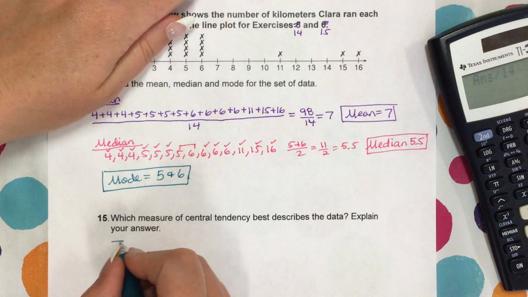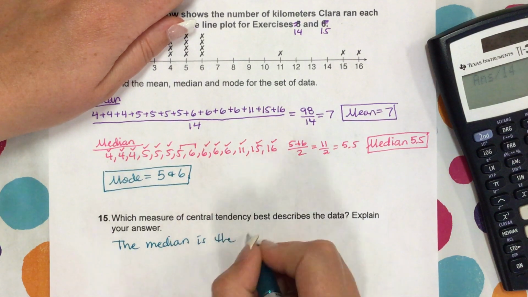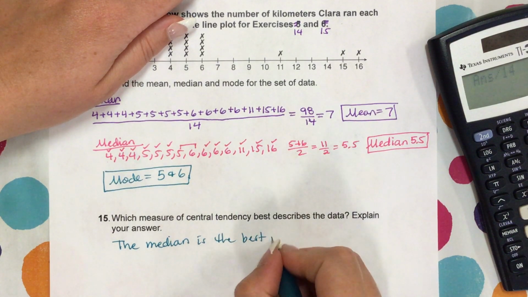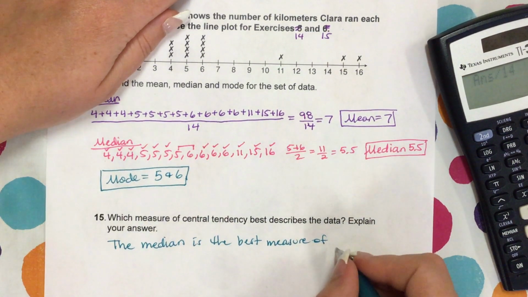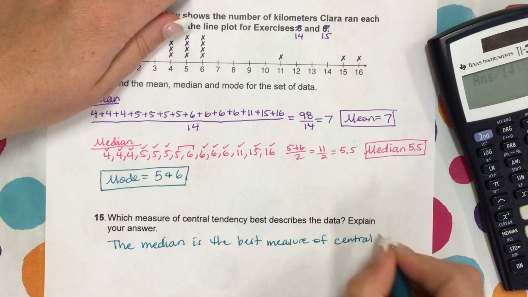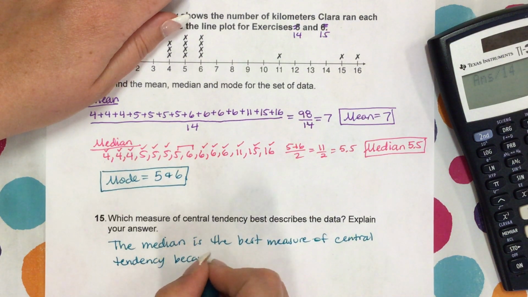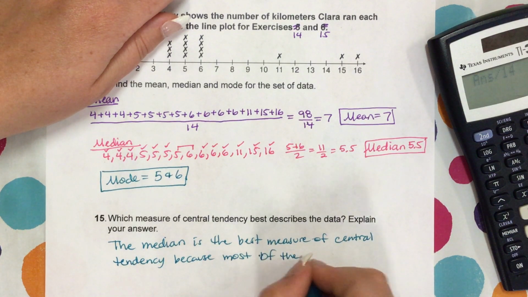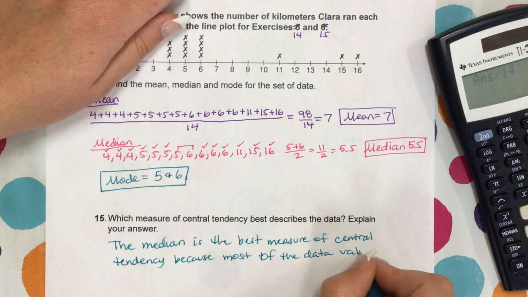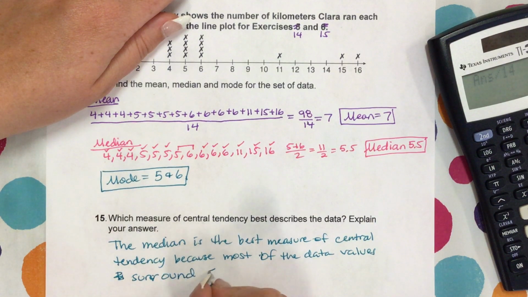The median is the best measure of central tendency because most of the data values surround 5.5.